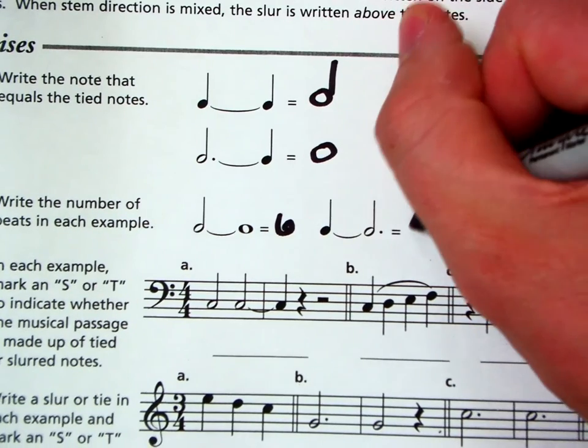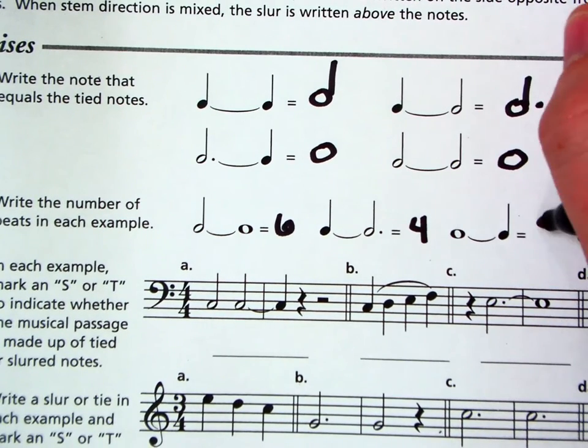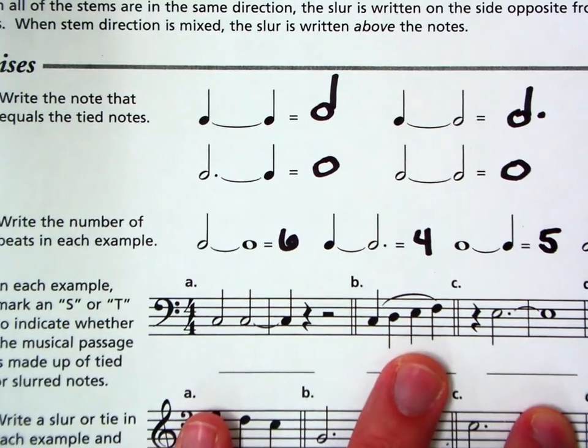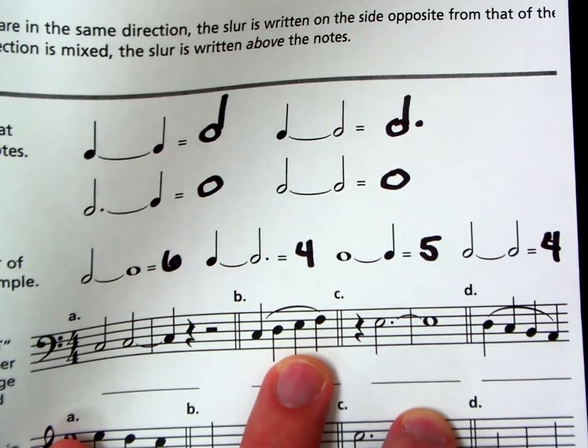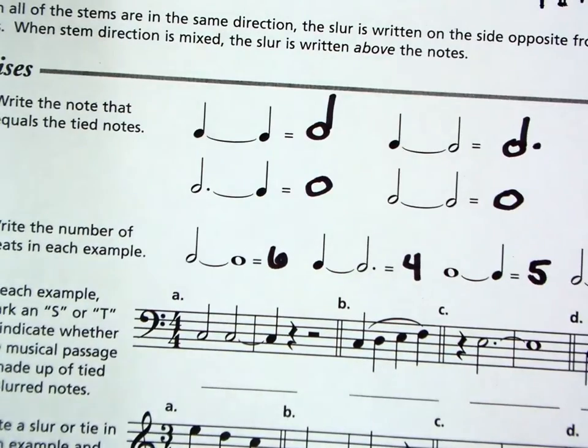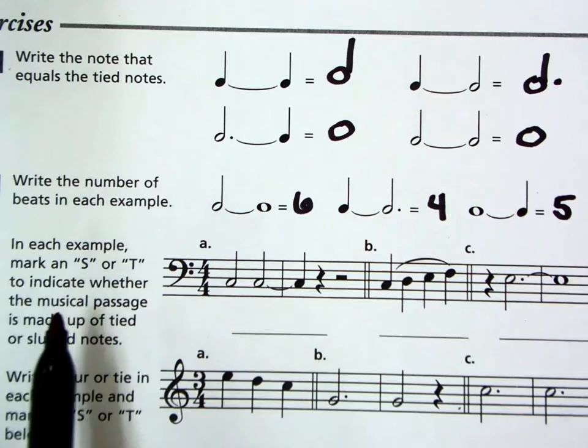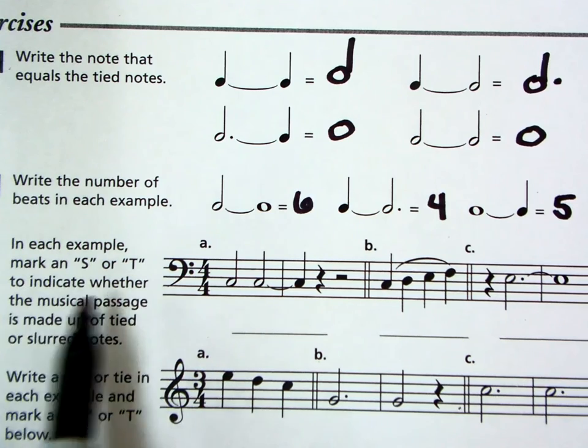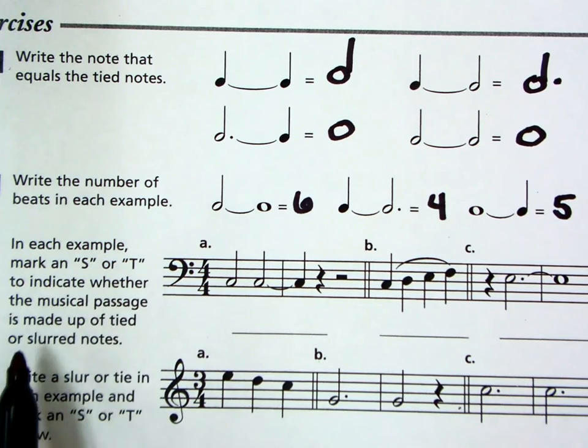1 plus 3 is 4. 4 plus 1 is 5. And 2 plus 2 is 4. Sorry. I don't know if you can see that one. 2 plus 2 is 4. All right. Question 3. In each example, mark an S or T to indicate whether the musical passage is made up of tied or slurred notes.